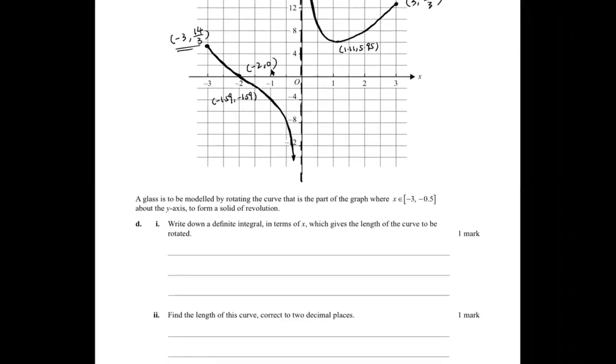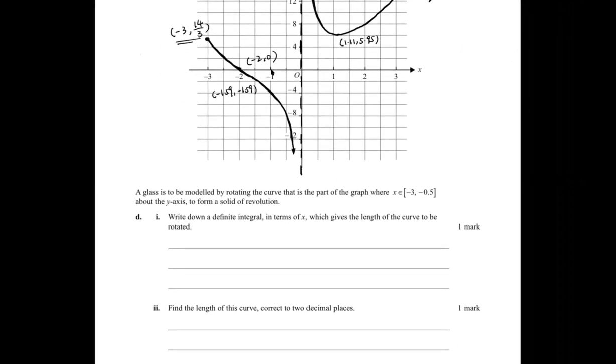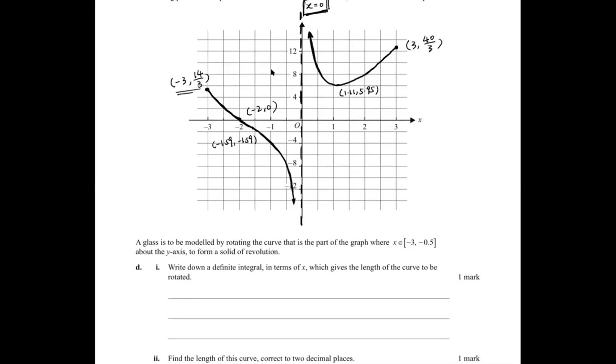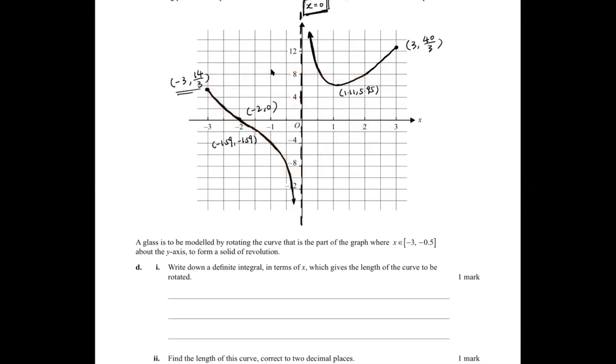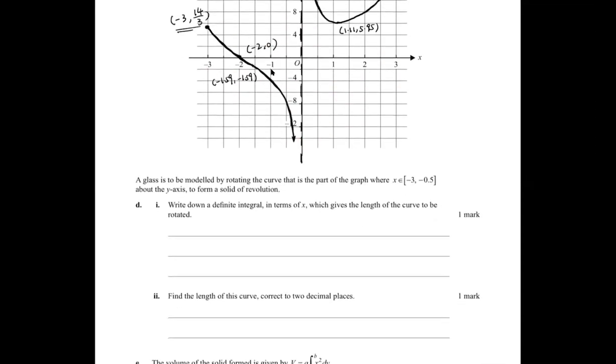A glass is to be modeled by rotating the curve that is part of the graph where x is going from -3 to -0.5 about the y-axis. So where is -3 to -0.5? Okay, roughly here. I want this bit to be rotated around the y-axis like that. So this time I'm using the length of this curve. I want a definite integral in terms of x.